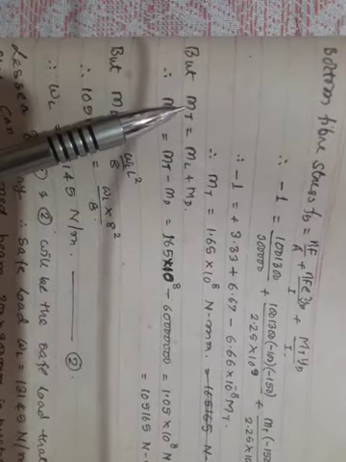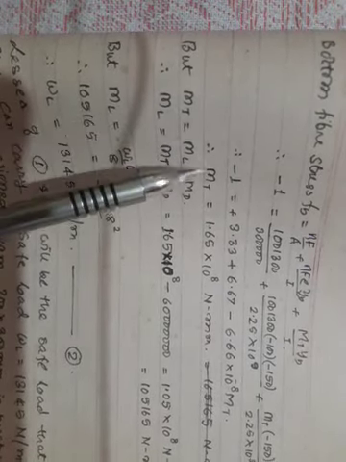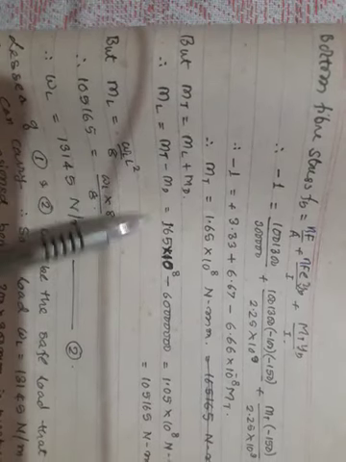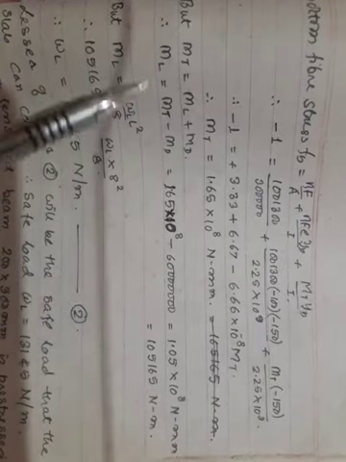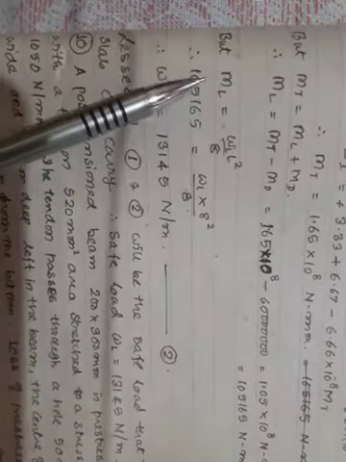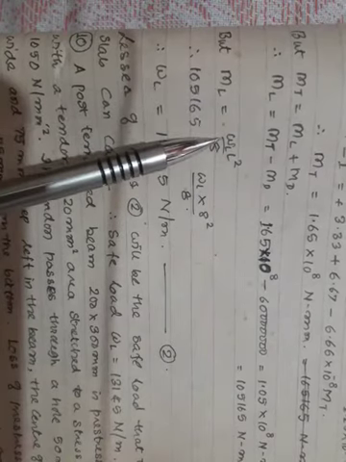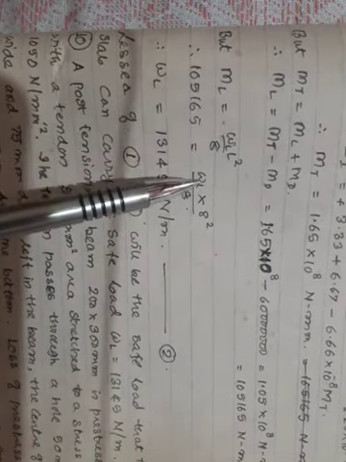Okay. MT can be written as MD plus ML, or ML can be written as MT minus MD. MT is known, MD is also known, so the only unknown ML can be easily found. But this ML can be written as WL L square by 8. So here the only unknown WL can be easily found.